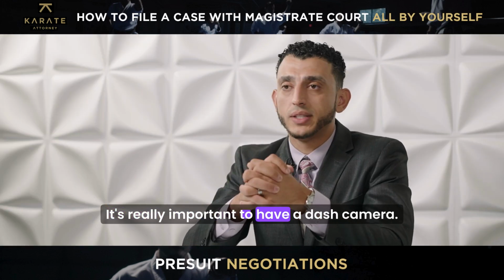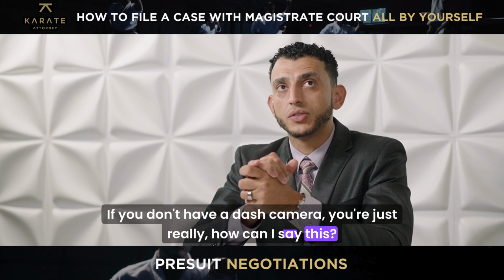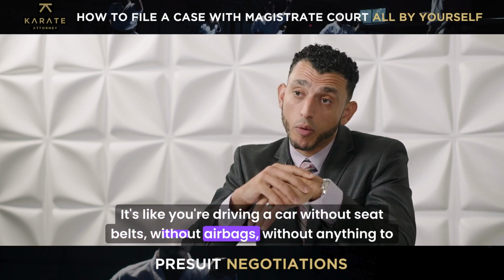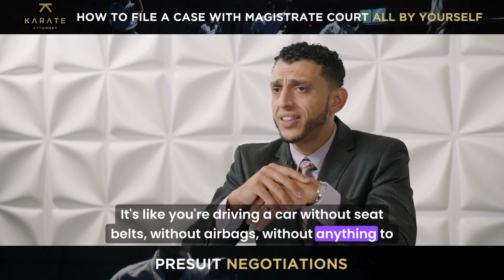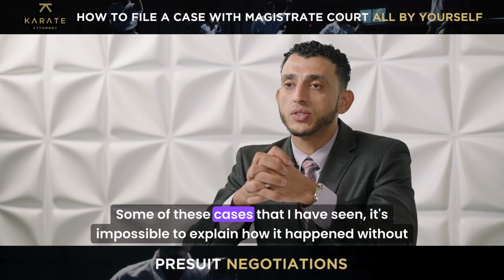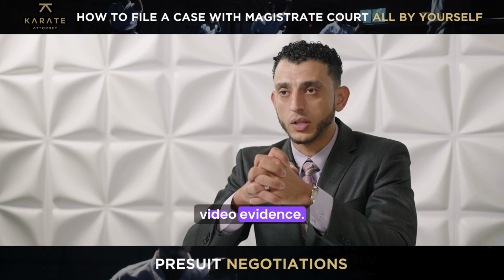It's really important to have a dash camera. If you don't have a dash camera, it's like you're driving a car without seat belts, without airbags, without anything to protect you. A dash camera protects your rights. Some of these cases that I have seen, it's impossible to explain how it happened without video evidence.